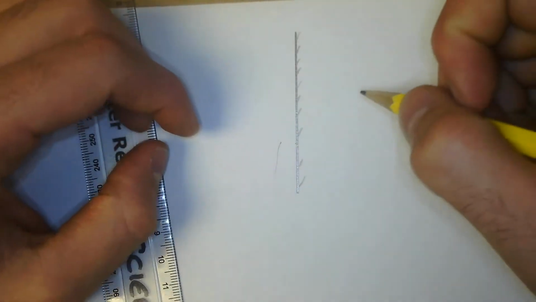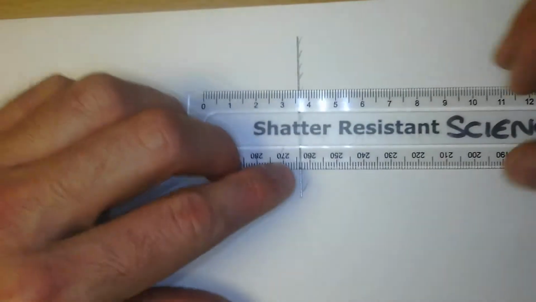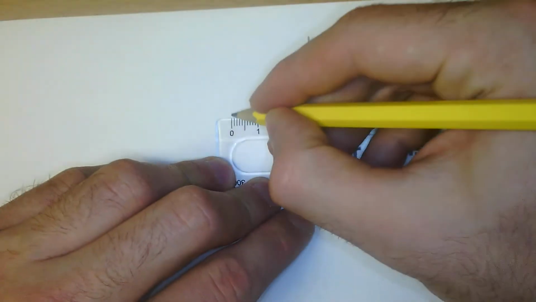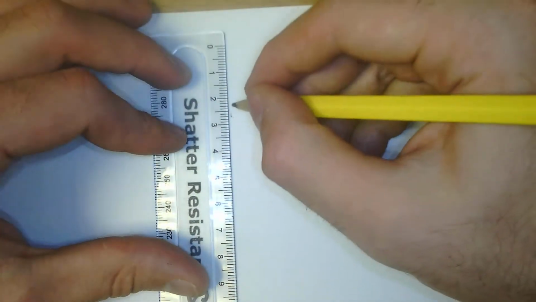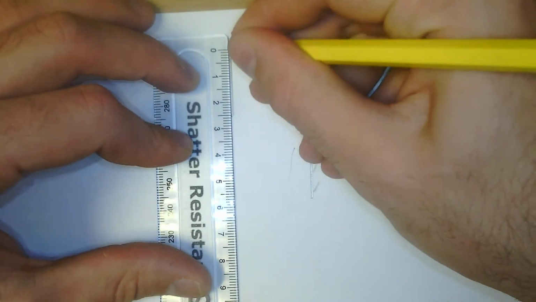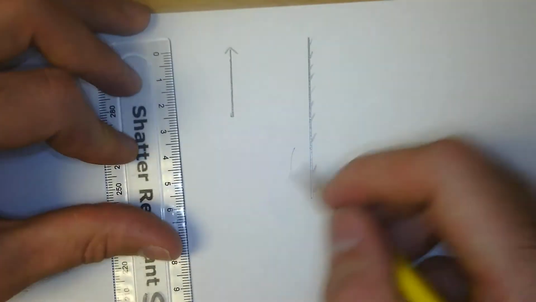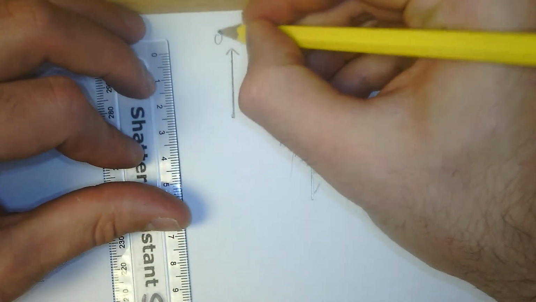Right, first thing then, you normally would get an object drawn for you. So you're going to draw this instead, and you're going to draw it 3 centimetres away from your mirror, and you are going to draw it 2.5 centimetres high, like that. And this is your object.